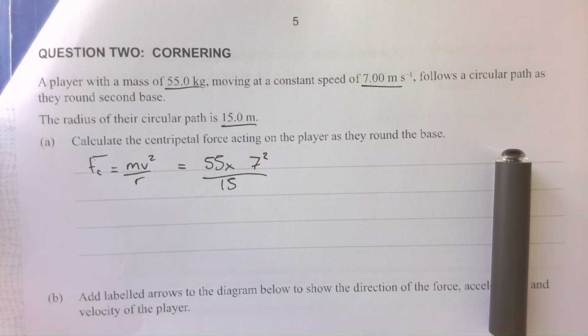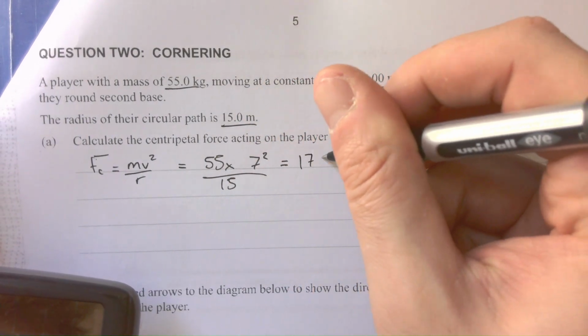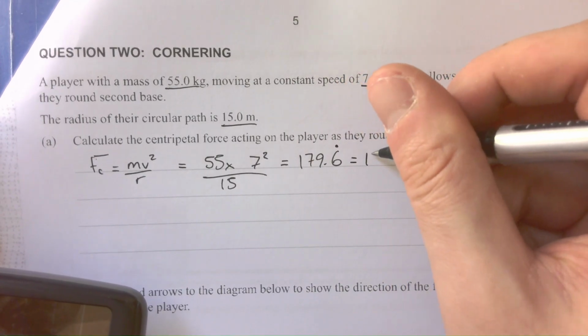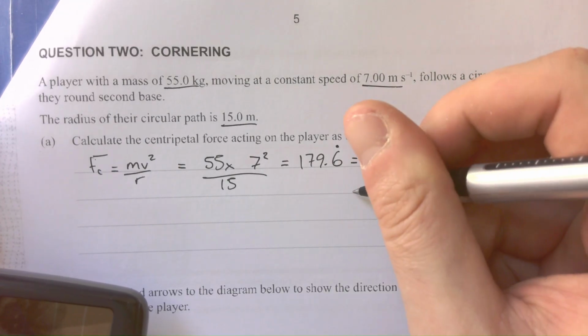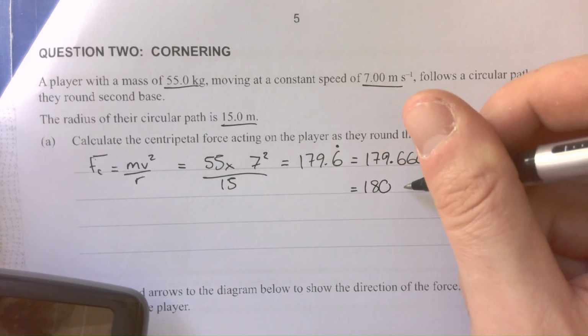And then just put it in the calculator. And you should get 179.6 recurring, which is the same as 179.66666 forever and ever. Therefore, rounds up to 180 newtons.